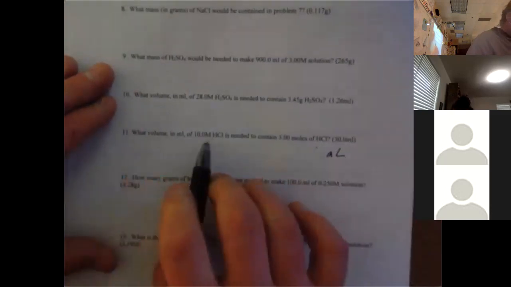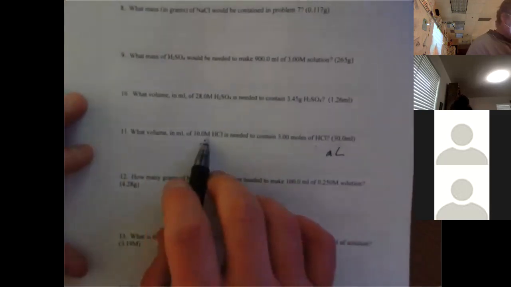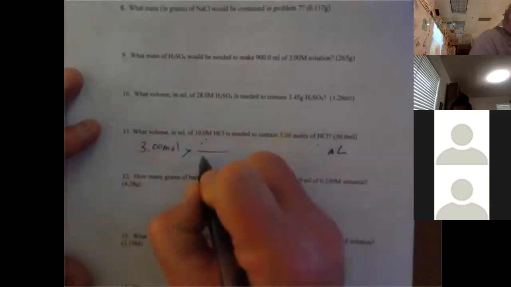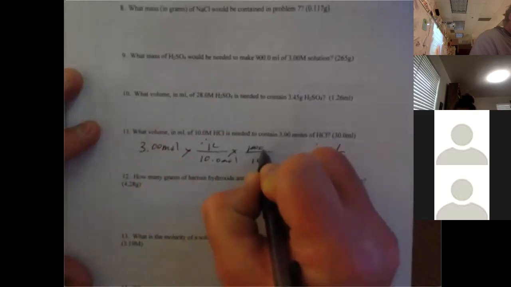What volume is needed to contain 3 moles of HCl? All right. So we want volume. How many units is that? 1. And we have moles or moles per liter. So which one do we want to start with? Which one has 1 unit? Moles or moles per liter? Moles. So we start with 3.00 moles. Every 10.00 moles is 1 liter. Every 1 liter is 1,000 milliliters. 3 divided by 10 times 1,000. It's 300.